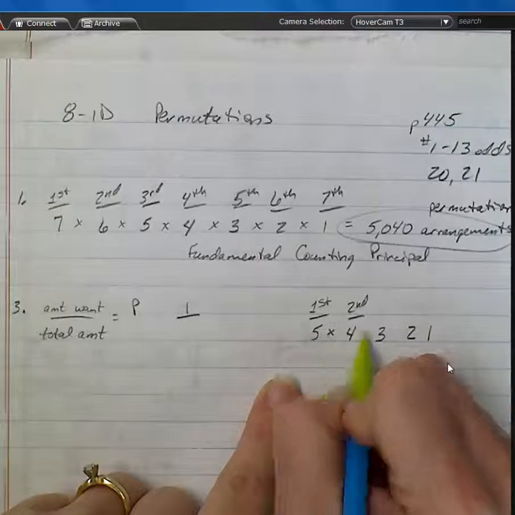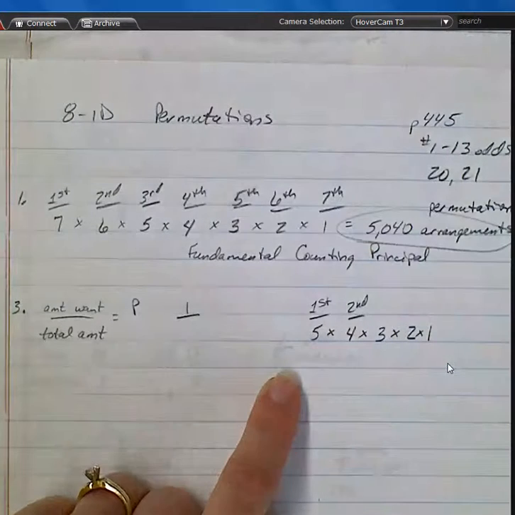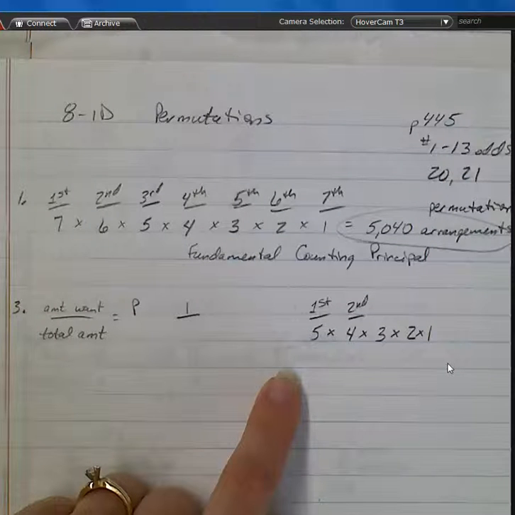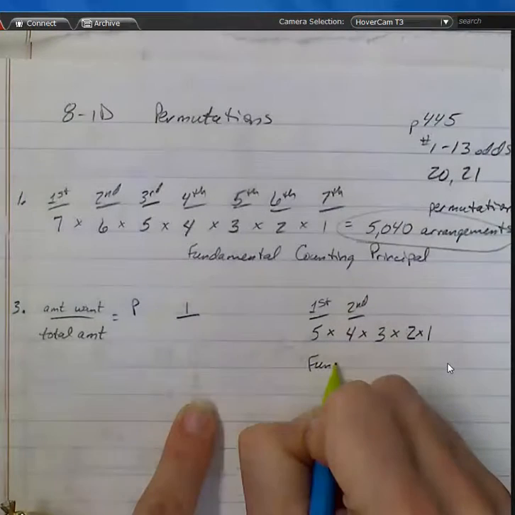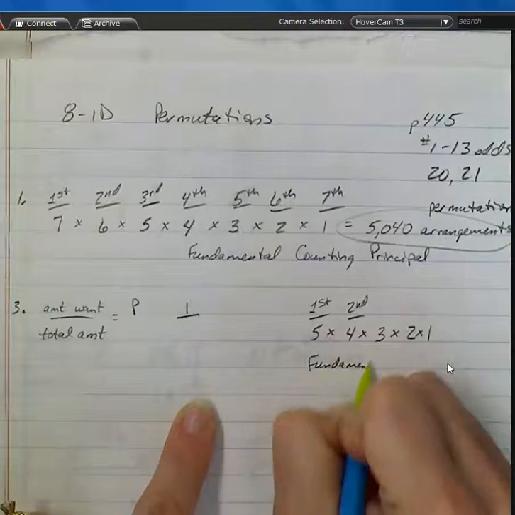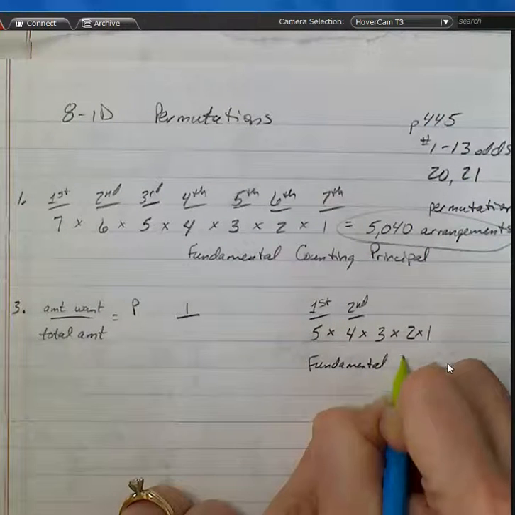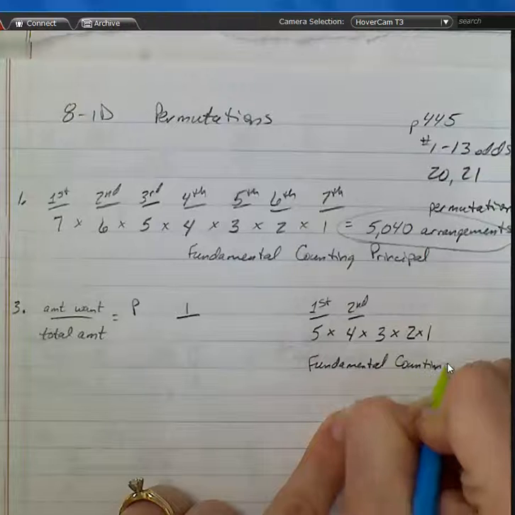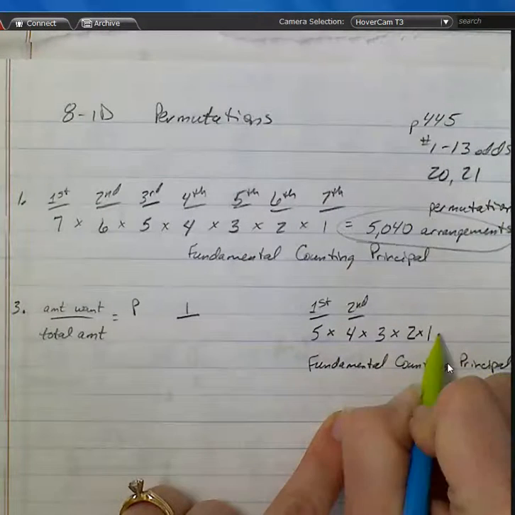Multiply, because why? What principle am I using? It's the fundamental counting principle. So everybody but Emma and Nate have to write down that we're using the fundamental counting principle, because I want everybody to say it. Everybody needs to know it. It's the fundamental counting principle that lets us do this. Write it down.